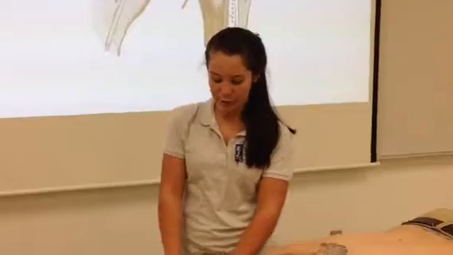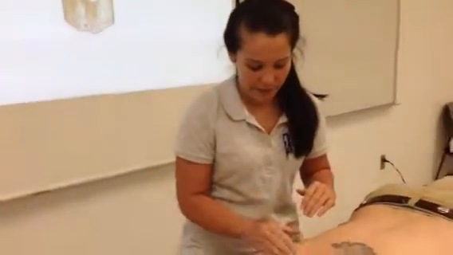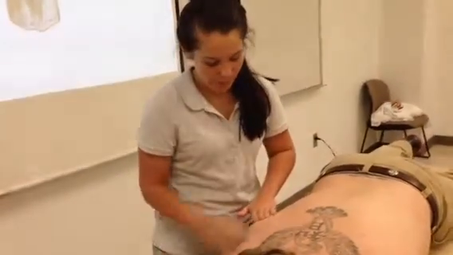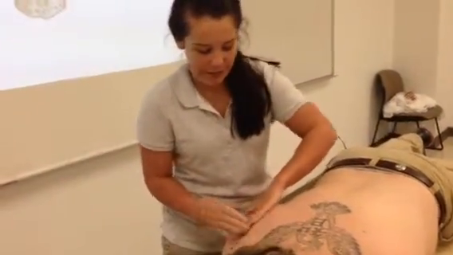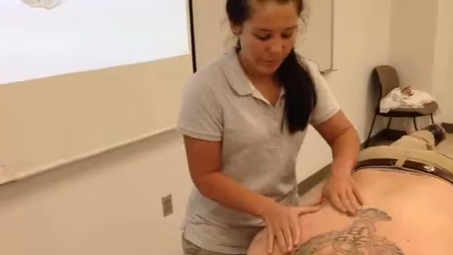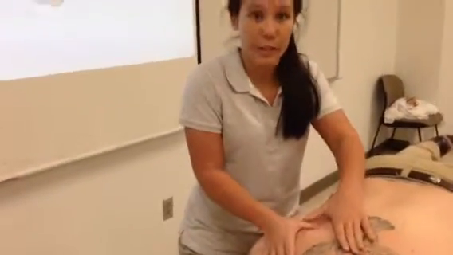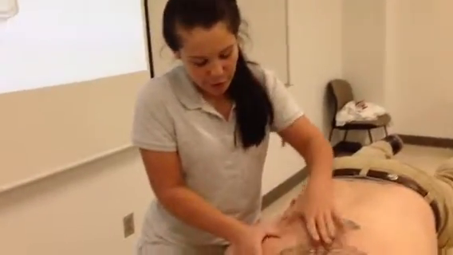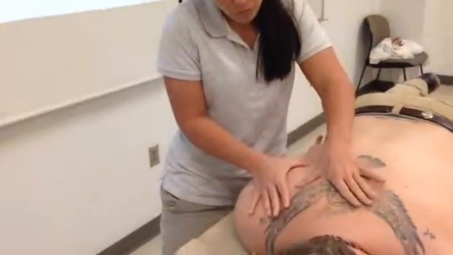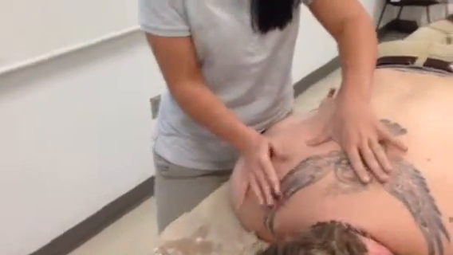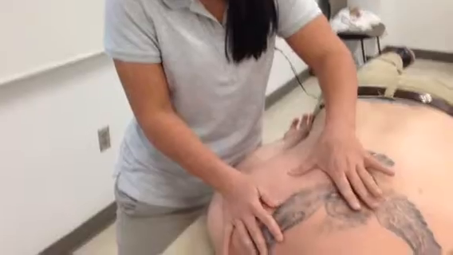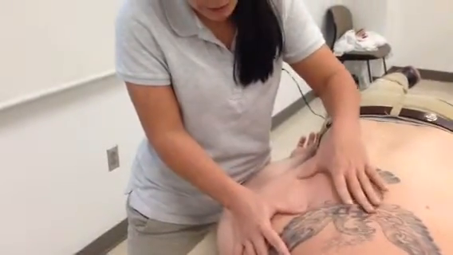So we're going to do some soft tissue mobilization to the muscles surrounding the scapula to help get those restrictions out and help with that altered scapulohumeral rhythm. So you can just go along the borders of the scapula. You can do the medial border, just feeling for any restrictions that might be in there.